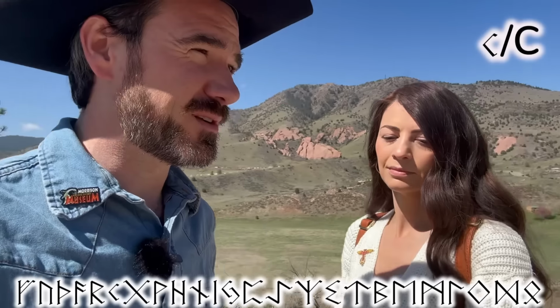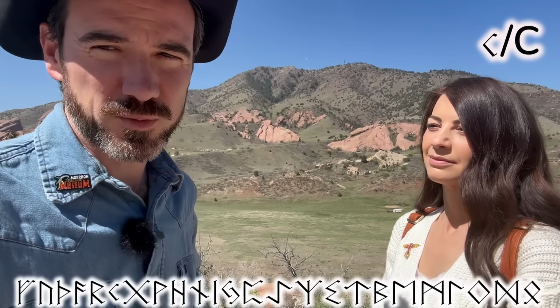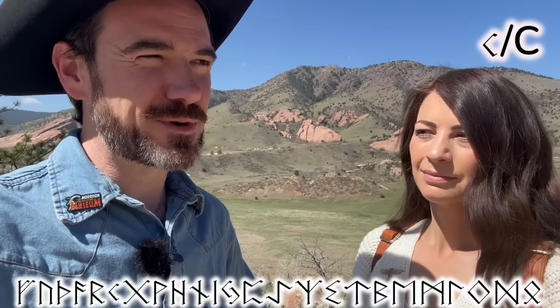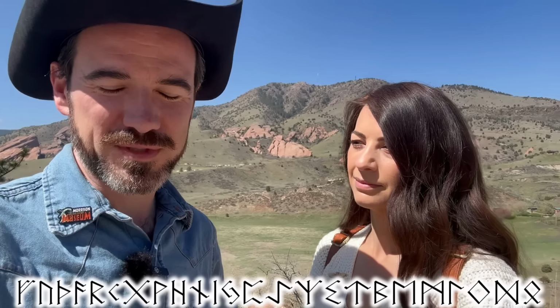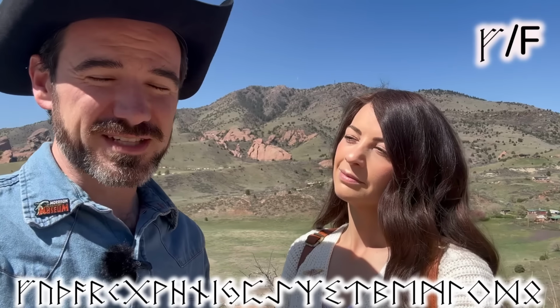The K sound looks like a C, which again requires at least Etruscan or Roman, someone Italian who's learned to write from Etruscans has influenced this alphabet. The F looks like a Roman F. Actually, that has to come from somewhere in Italy.